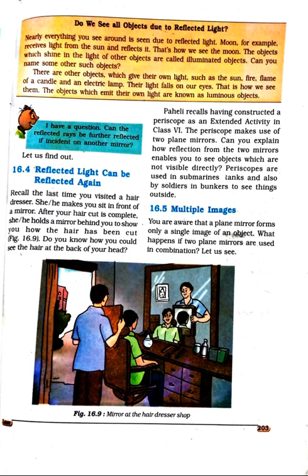You are aware that a plane mirror forms only a single image of an object, isn't it? If you stand in front of a plane mirror, your image will be formed. Then what happens if two plane mirrors are used in combination? Will you get more than one image?